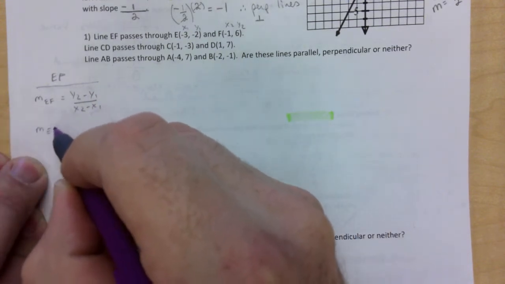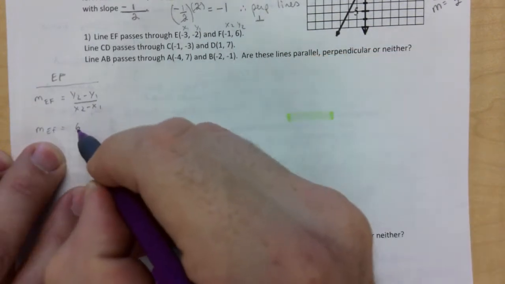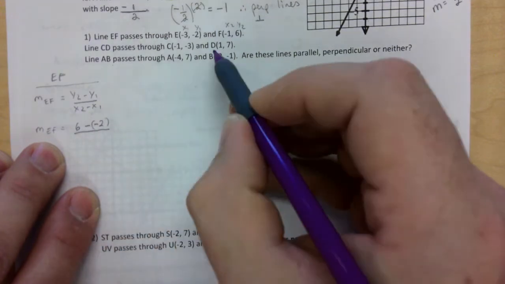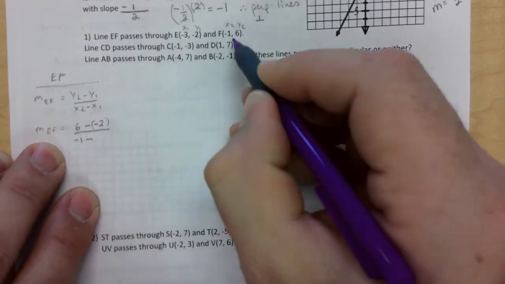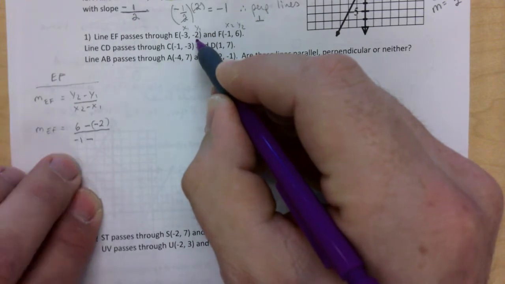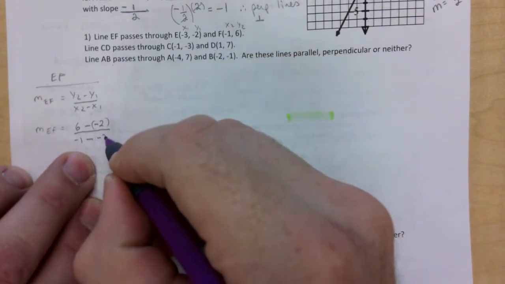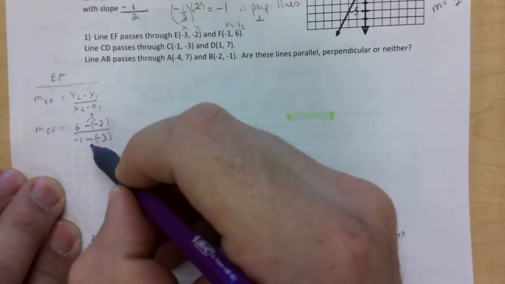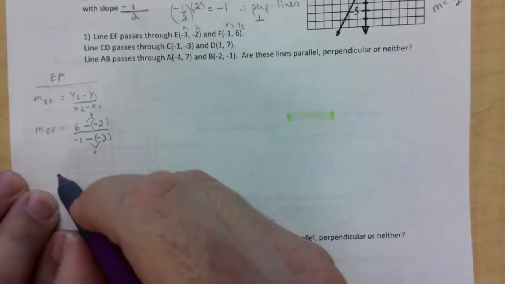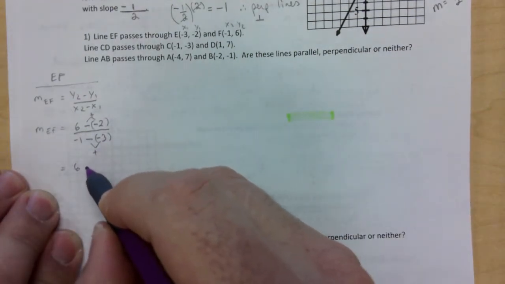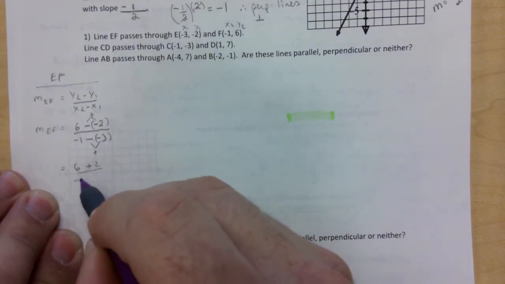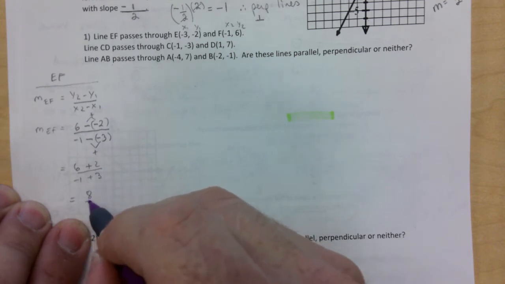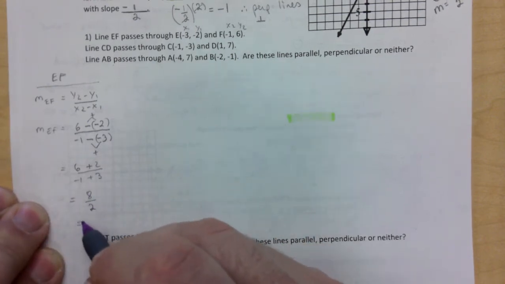So slope of EF would be 6 minus -2, watch the double negatives, and that would be -1 minus -3, making sure I don't mix up my numbers, and this will result in a positive. 6 plus 2, -1 plus 3, and that would give you 8 over 2, which is 4.